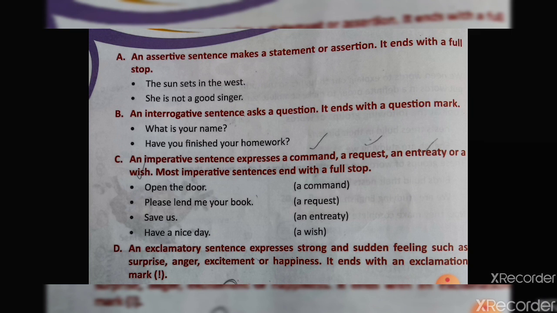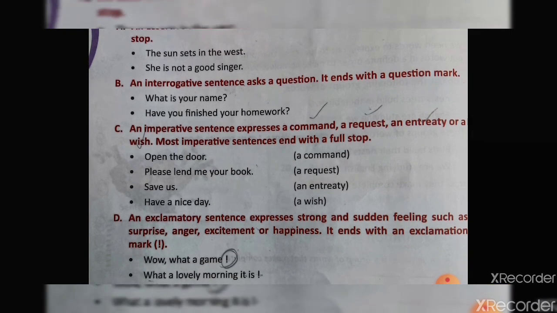Coming on to the third one, an imperative sentence expresses a command, a request, an entreaty or a wish. Most imperative sentences end with a full stop. Now there are 4-5 things that we have to see when we are writing an imperative sentence. That first one is command. All the commands are imperative sentences.